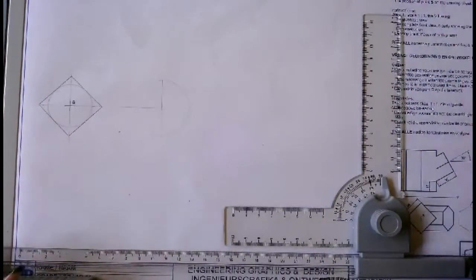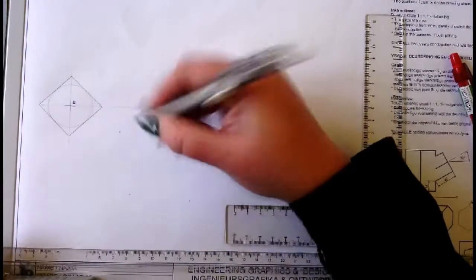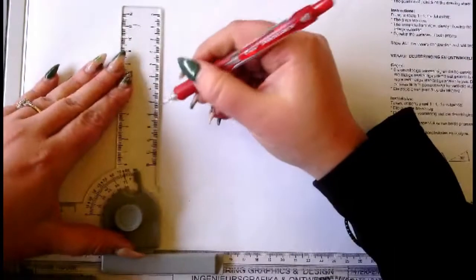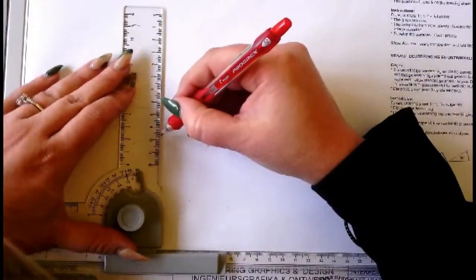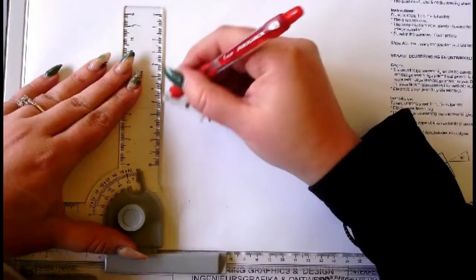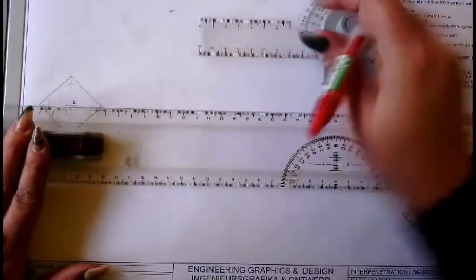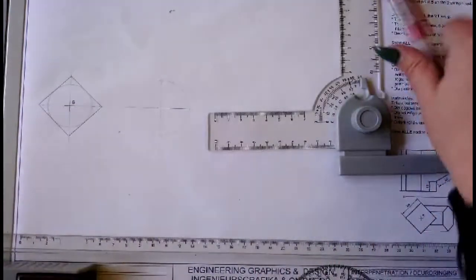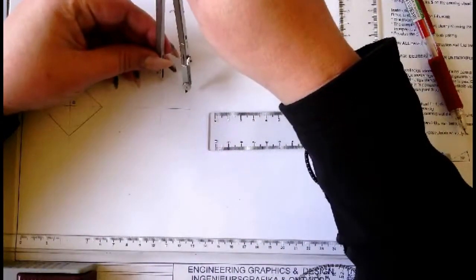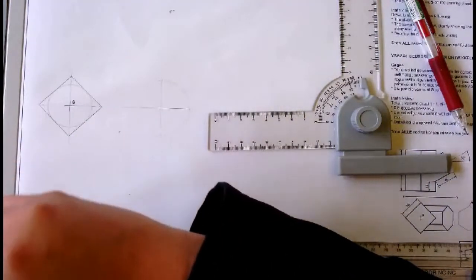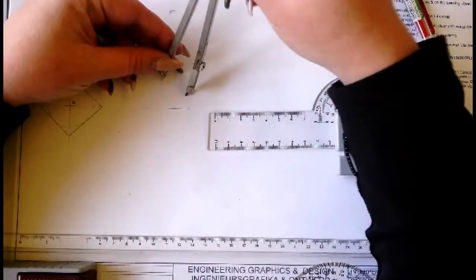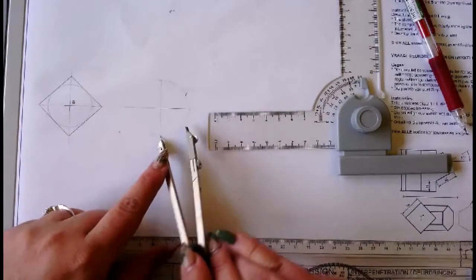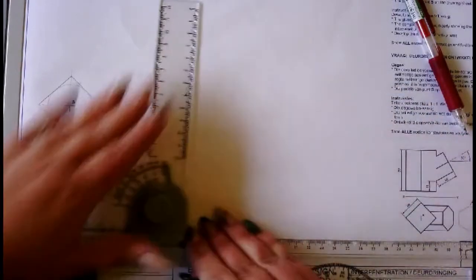Okay, sorry, so the hexagon is inscribed, not circumscribed. So it's inside the circle. Just want to get my center point properly here. And I'm going to extend my center here. Okay, and then my compass is on 22. Just make sure that it didn't move. Yes. Okay, so from the edges here, I'm just going to scribe on both sides to get my flat side here.